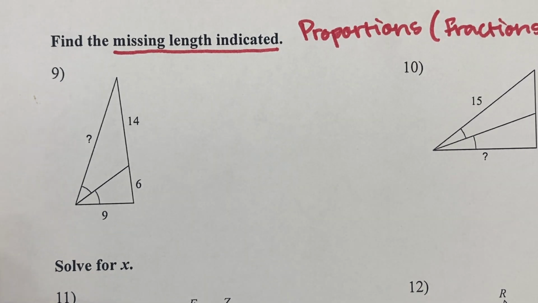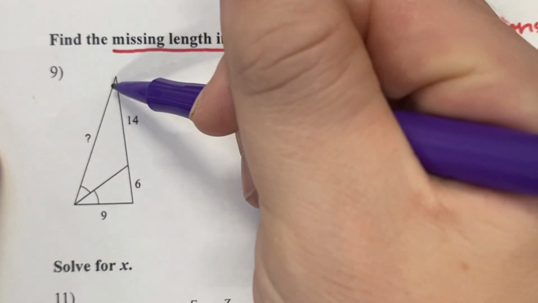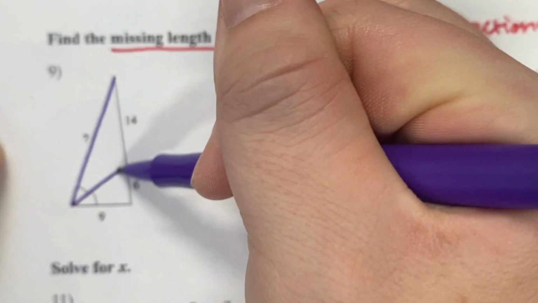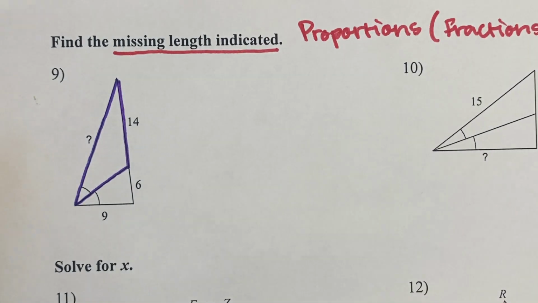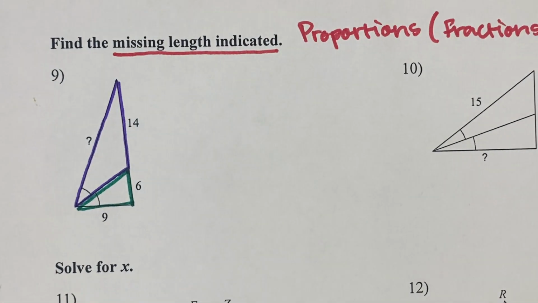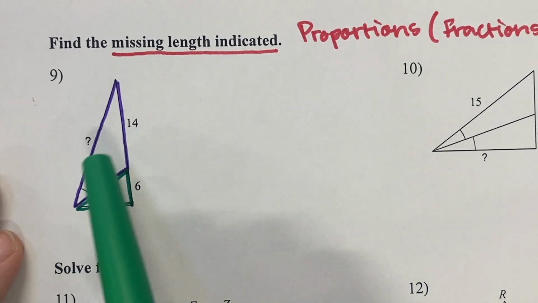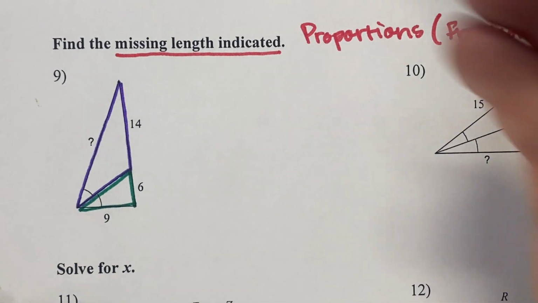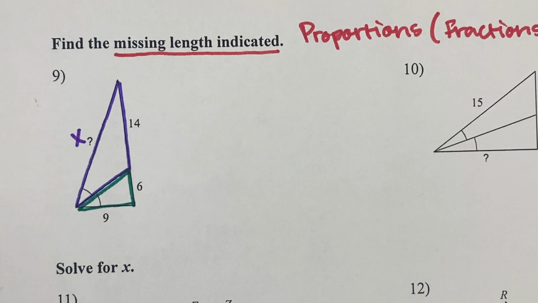Alrighty, so first thing I want to do is I kind of want to split these into two triangles. So I'm going to do this bigger one as my purple triangle, this smaller one as my green triangle. Okay, in order to solve, and I'm just going to call this question mark x. Okay, we don't know what that is.